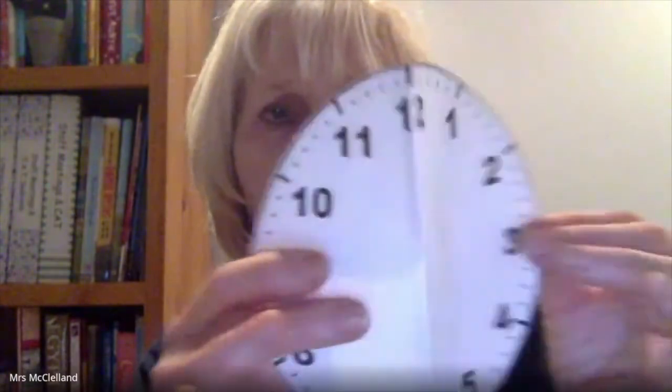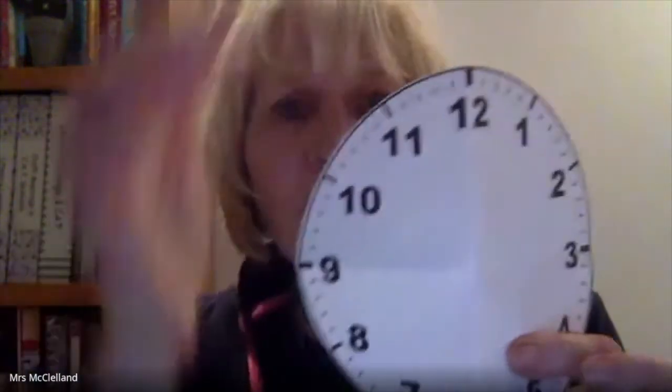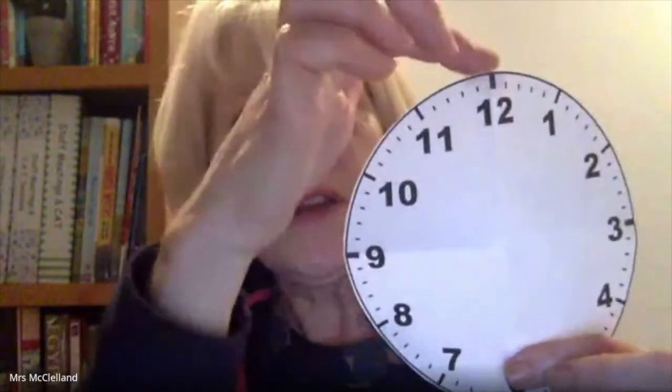If I then fold it again, I've now got my clock folded into 4 equal pieces, and we call them each 1/4 of an hour. And 4 quarters make a whole hour. And you can see there, 2 quarters make half an hour. So you hear people talking about 1/4 of an hour. So if we have a look at that section that's 1/4 of an hour, how many minutes make 1/4 of an hour? So let's follow what we were doing before.